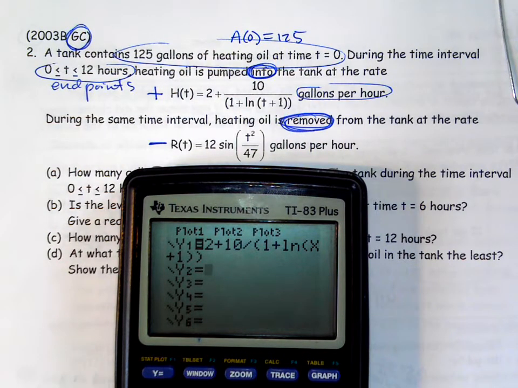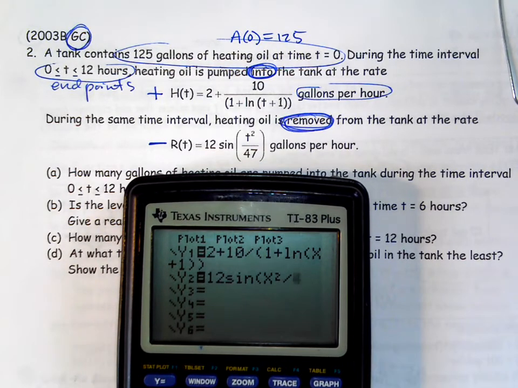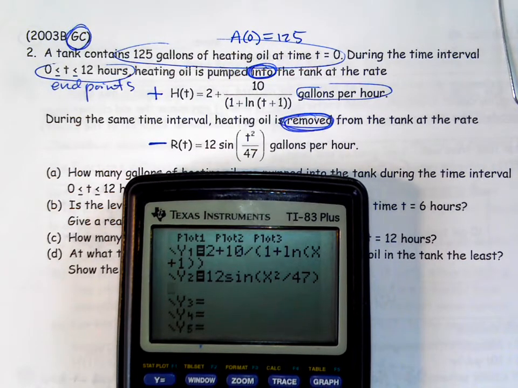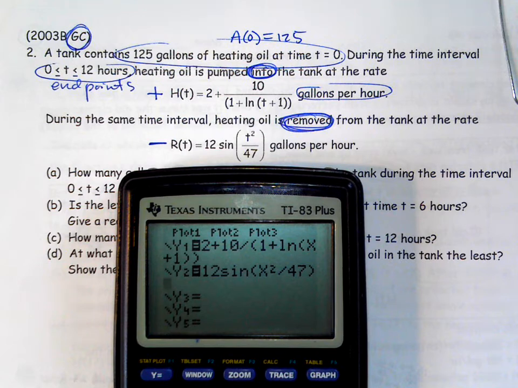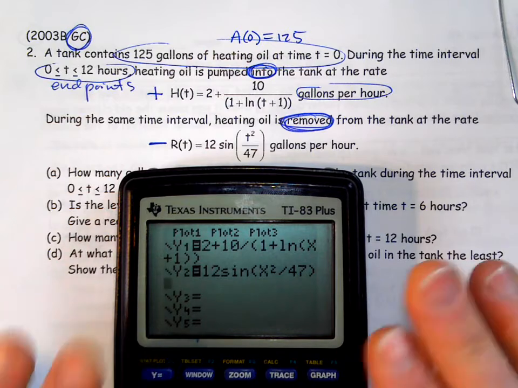Okay, the next equation is going to be 12 sine of (x squared divided by 47). Make sure you're in radian mode because we have trig here. You get the wrong answers if you're in degree mode on the AP test. So I put those in.